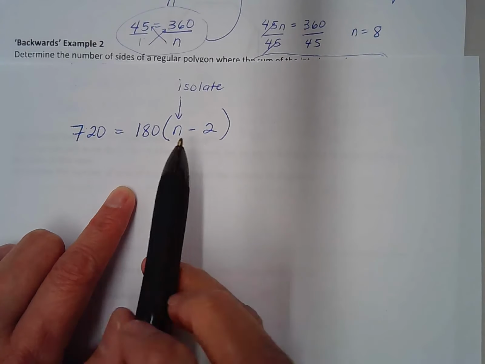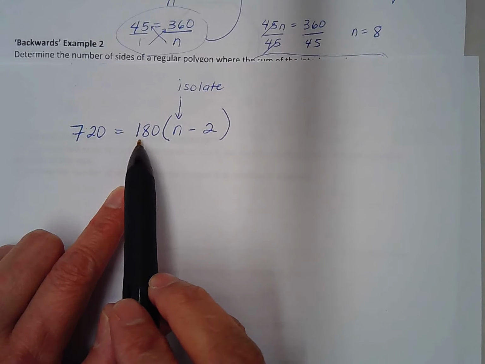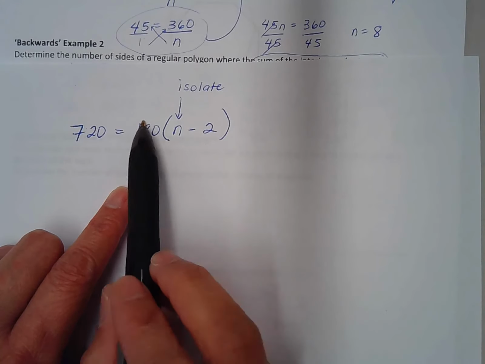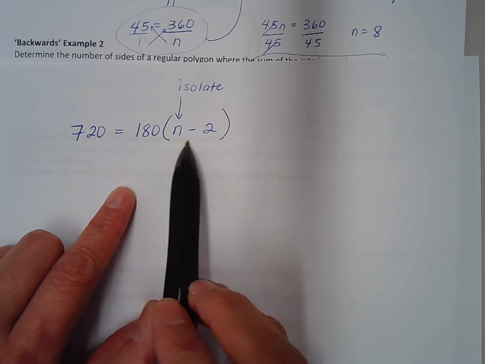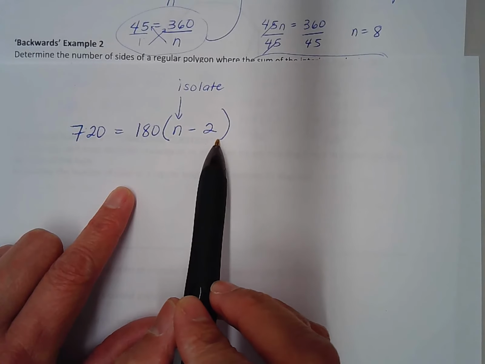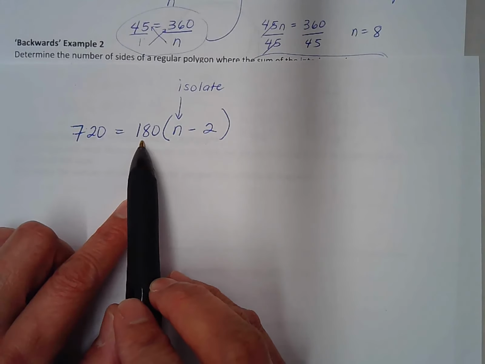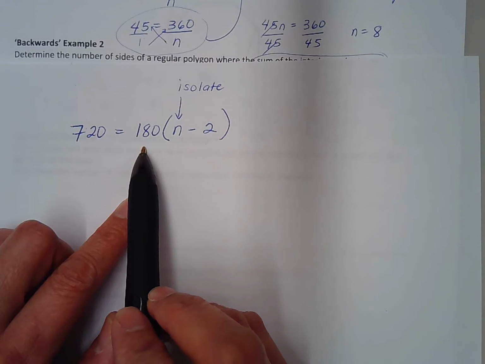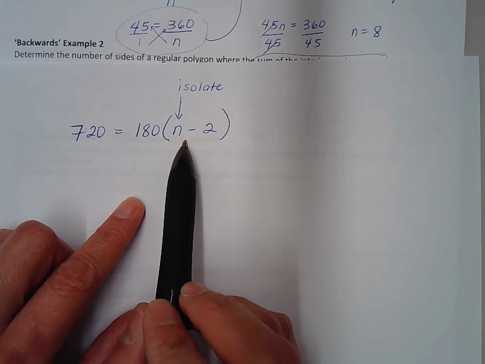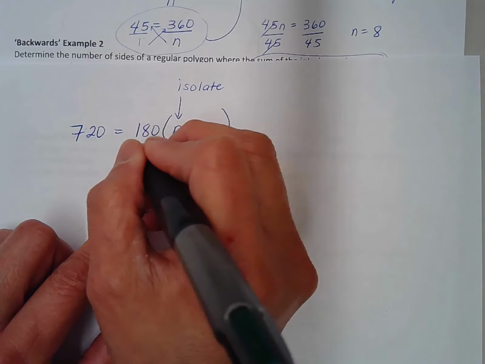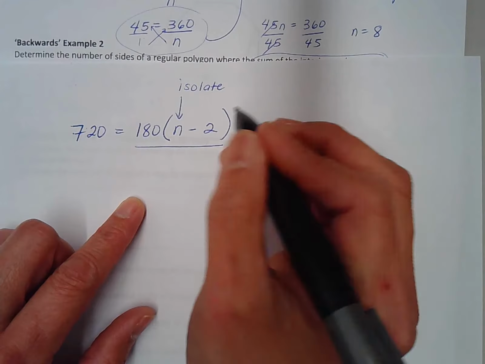So how can we have it alone? Well, what's happening here? 180 times all of these. The first thing we have to do is get rid of this 180. Right now this 180 got multiplied in, so I'm going to do the opposite: divide by 180.